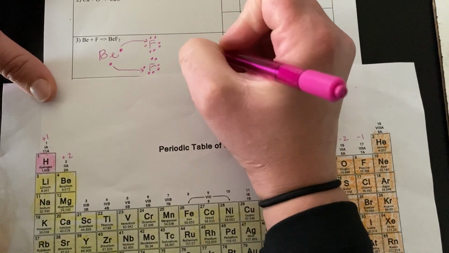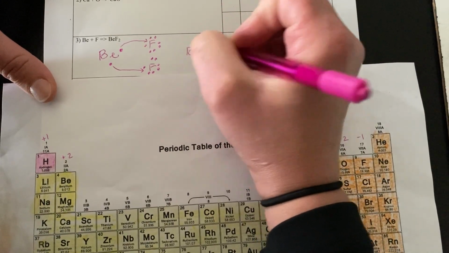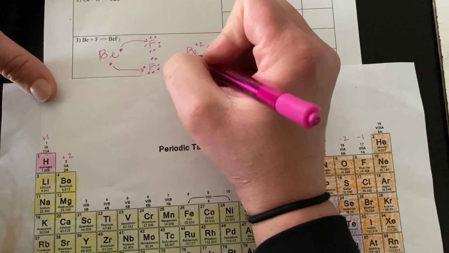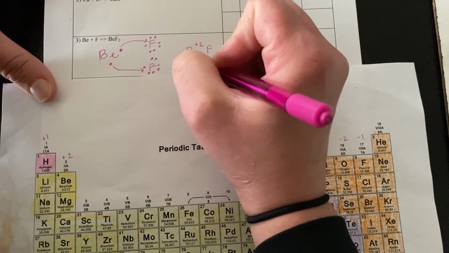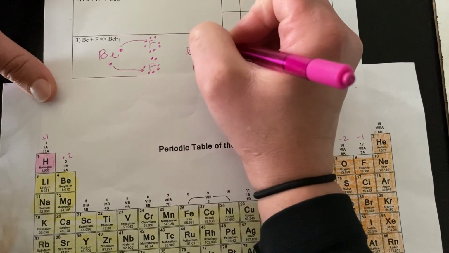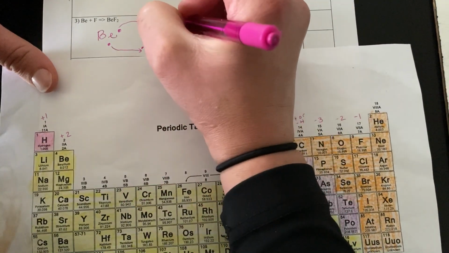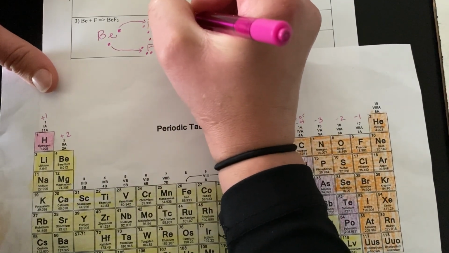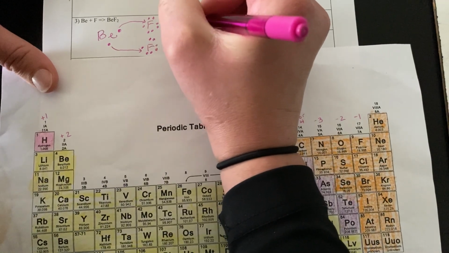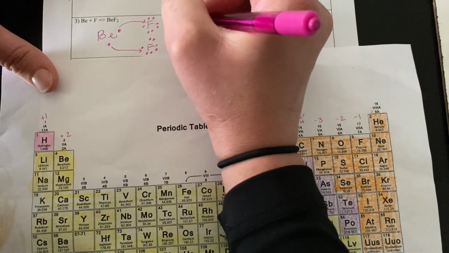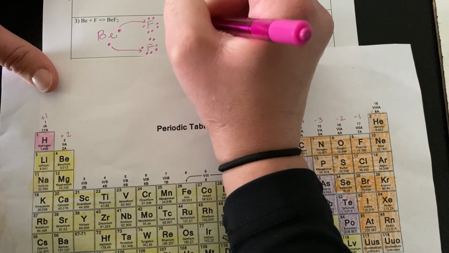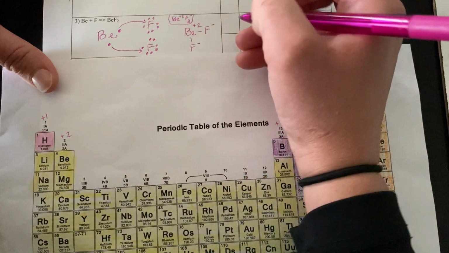Be plus 2, F, and we can draw a line saying it's bonding as well. Otherwise you can say Be plus 2, F minus, and then the 2 down below means there's 2 of them. I'm just going to separate that a little bit.